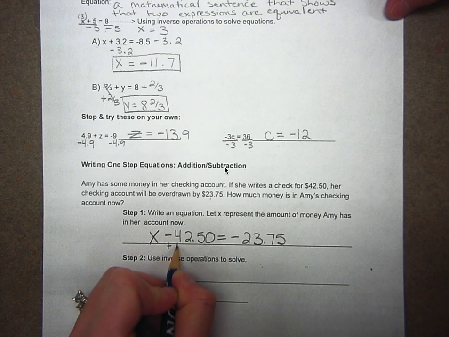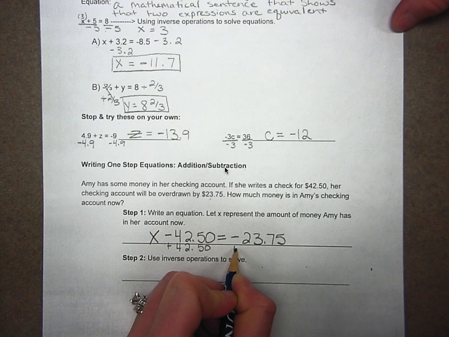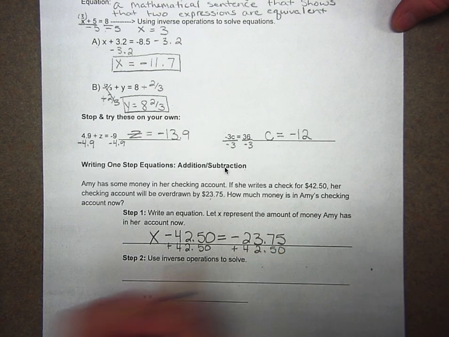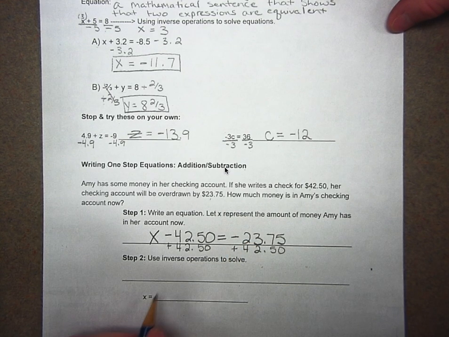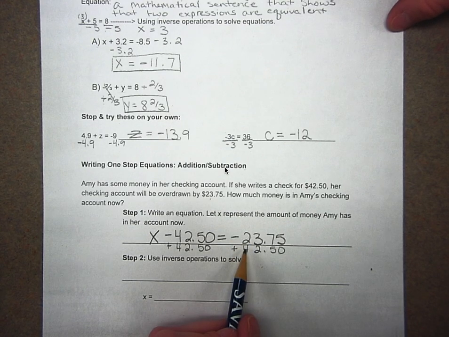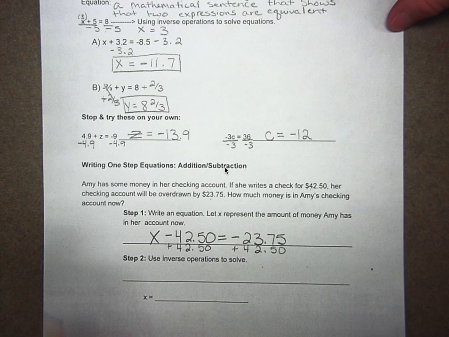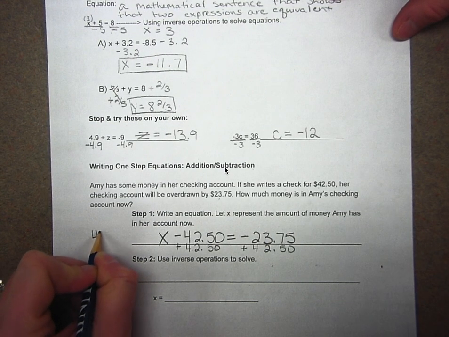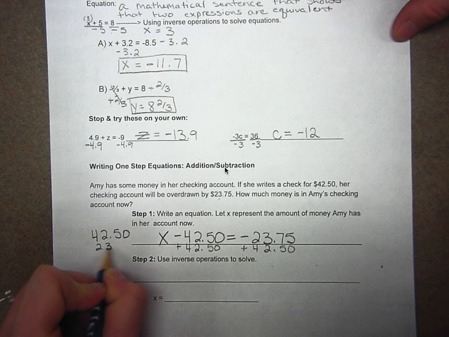So we need to add $42.50 to both sides. So negative $23.75 plus $42.50. I know that my answer, because I have more positives than negatives, is going to be positive. So because I know that, I can just subtract the two numbers and take the smaller number from the larger number, $23.75.